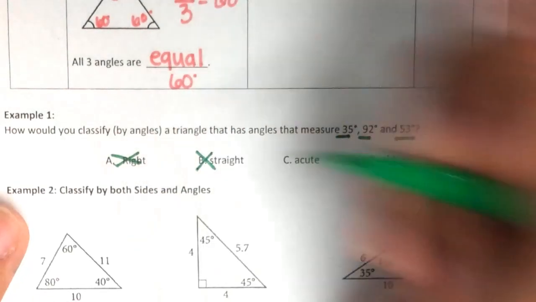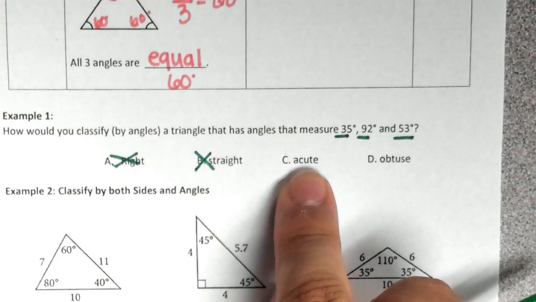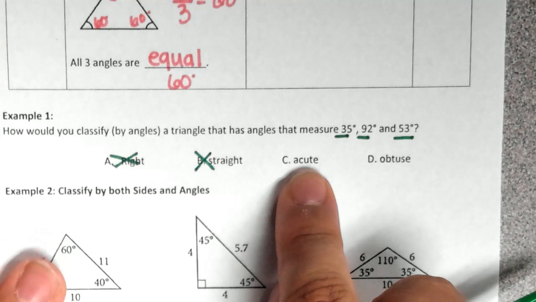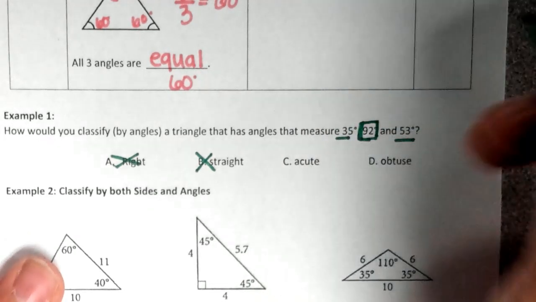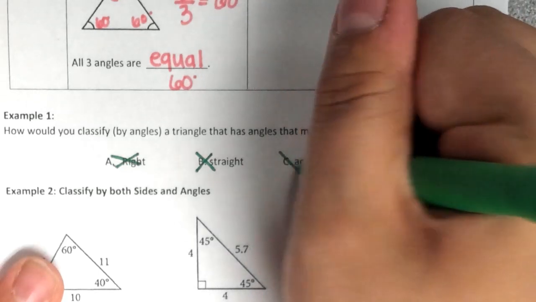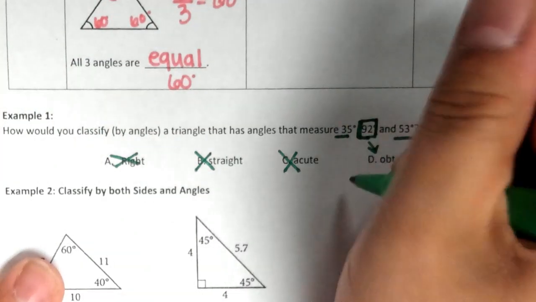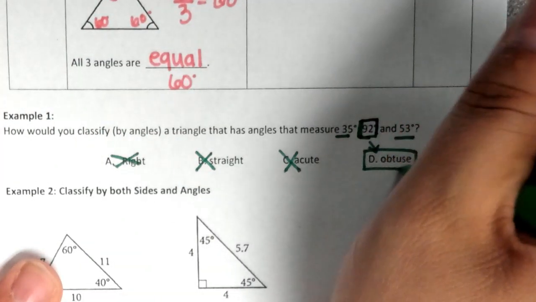No. An acute? No. Why not? Because one of them is above 90. In order to be acute, you have to have all of them acute. This one, 92, is above 90, so what does that make this? Obtuse.